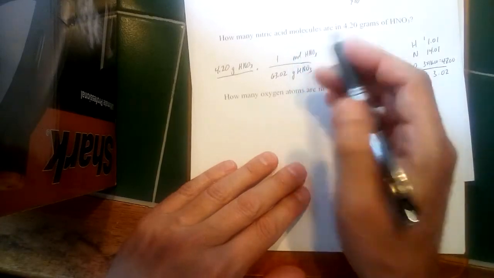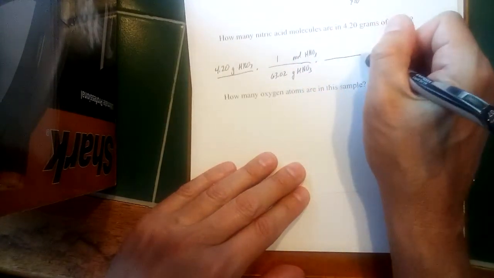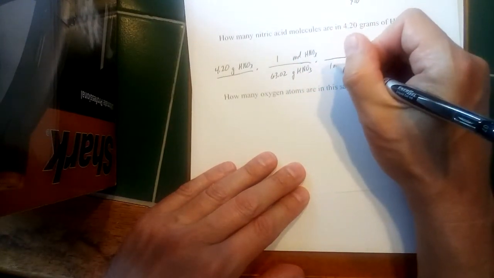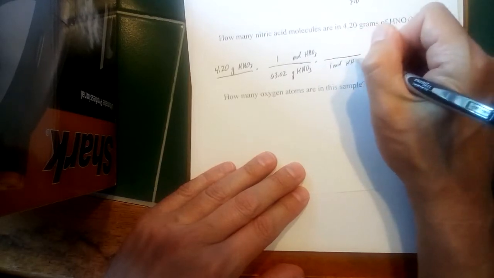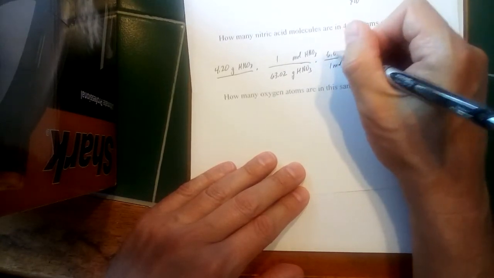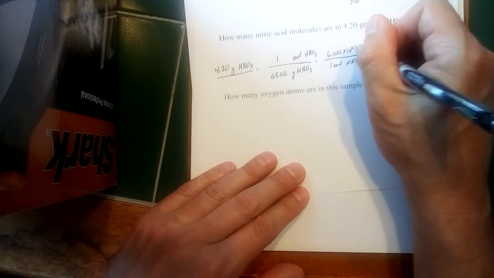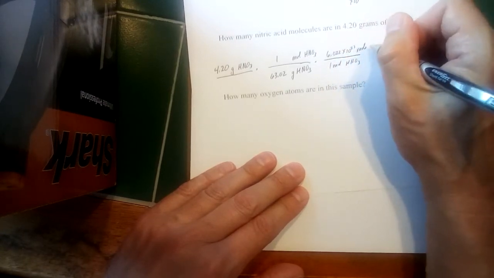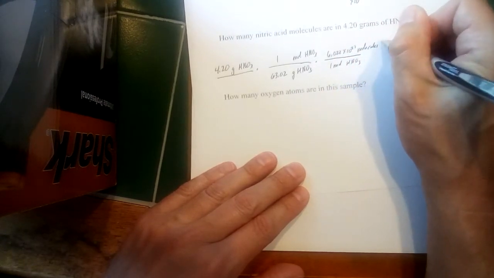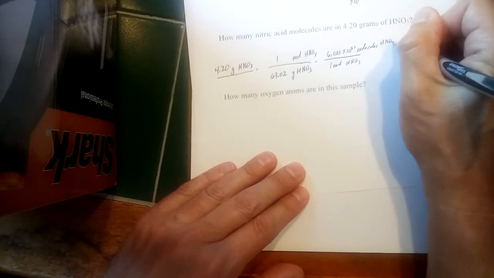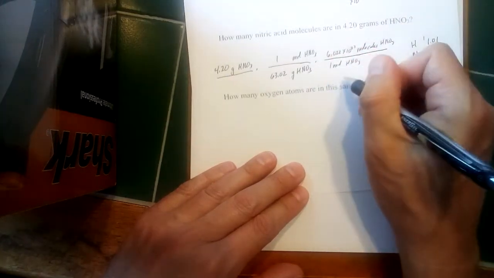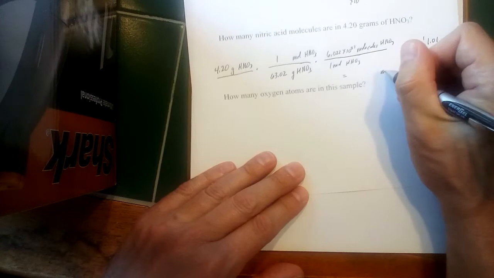Now, once I get to moles, right, I can use Avogadro's number to get to molecules. So 1 mole of HNO3 is 6.022 times 10 to the 23rd molecules of HNO3. Right? And that would be the answer to the first part of that question.